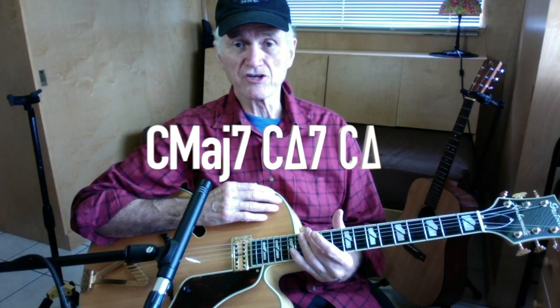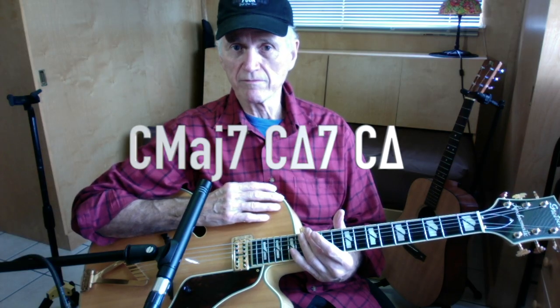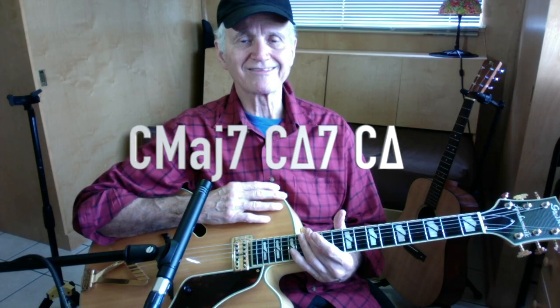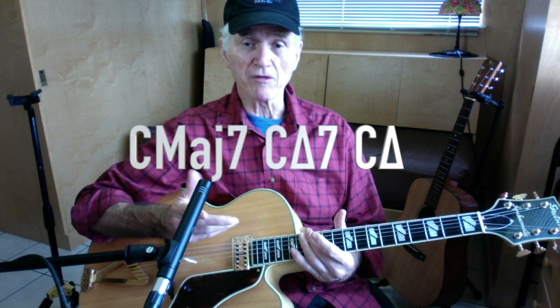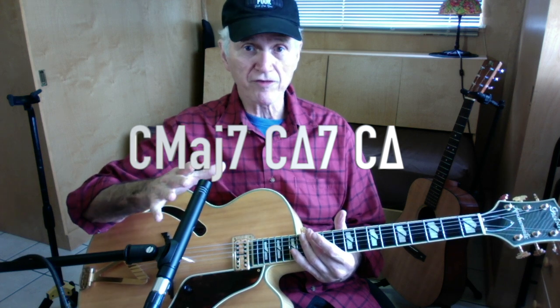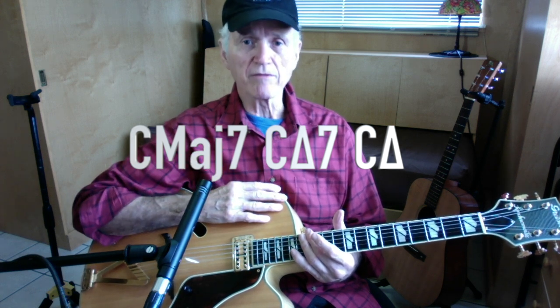Now you'll see C major 7 expressed several ways. You'll see it written as C major 7. You'll see it written as C delta symbol 7. And you'll see it written simply as C with a delta symbol. All three of those chords are the same. That's a C major 7, meaning it has a major 7th. The major 7 is the normal 7th that you hear in the C major scale.